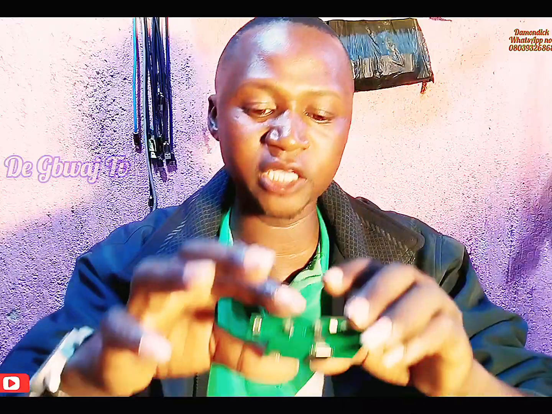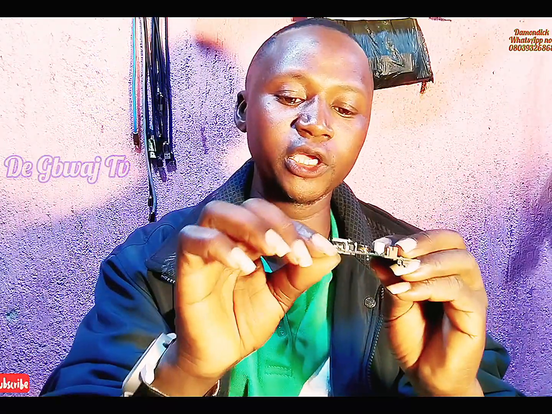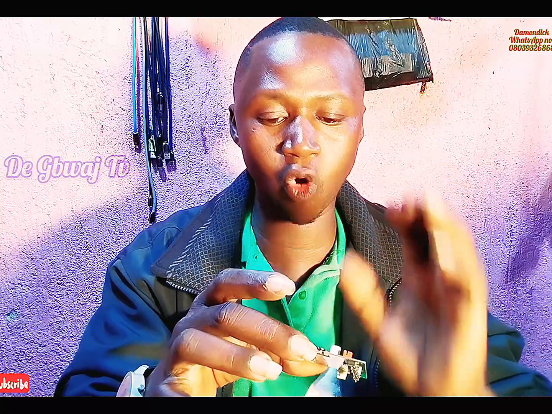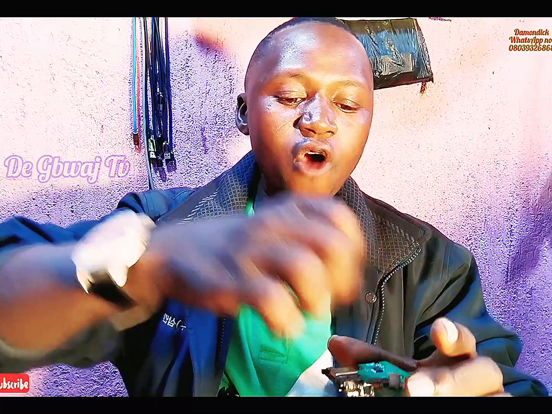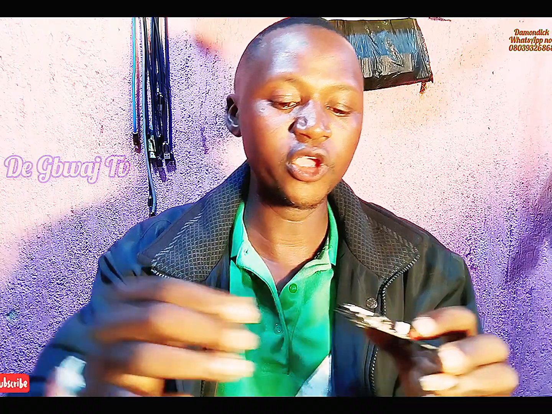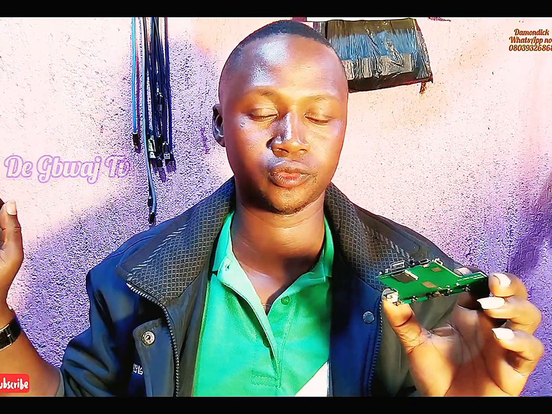So the work of that power IC is that when you plug in the charger, it makes your MP3 turn on and turns off the light indicator when you turn on the radio. Even if the battery is plugged from the battery terminal, if you unplug the charger, the red light will not show. That's how it's supposed to be automatically.